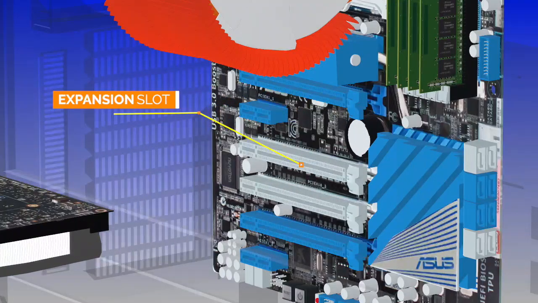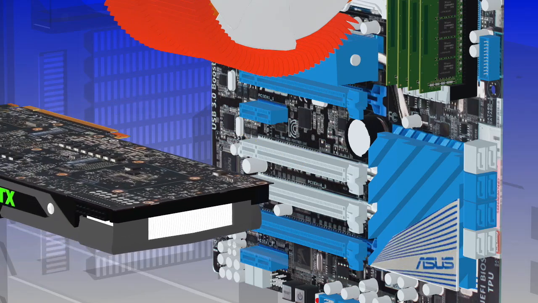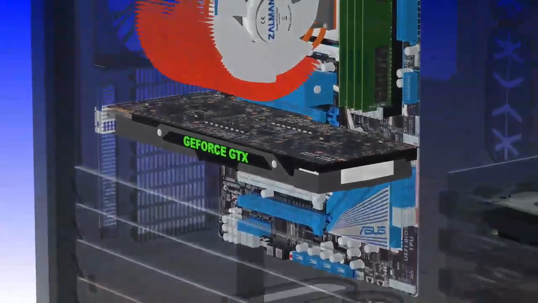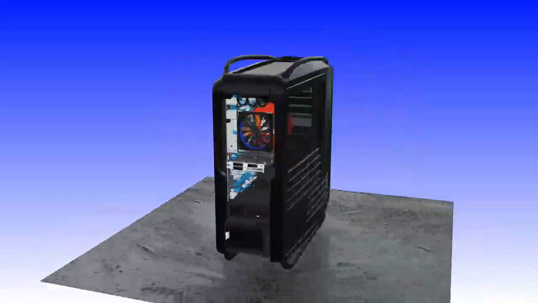Expansion cards are used to customize a computer so it can perform a desired function. For example, this particular expansion card is a high-end graphics card, which allows this computer to play the latest PC games. Other types of expansion cards include audio expansion cards and networking expansion cards.